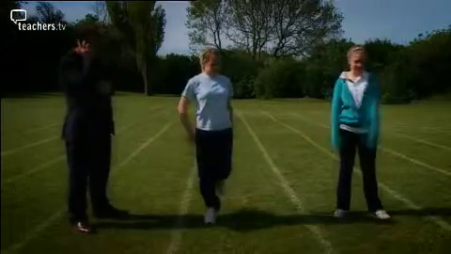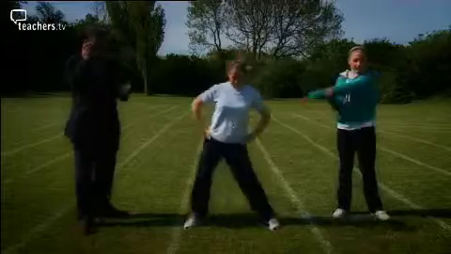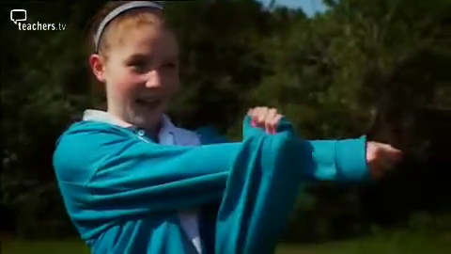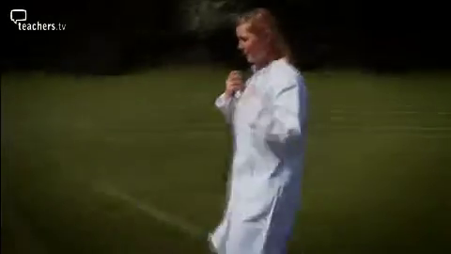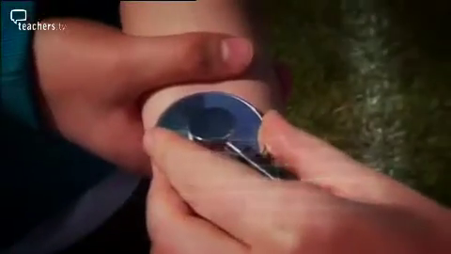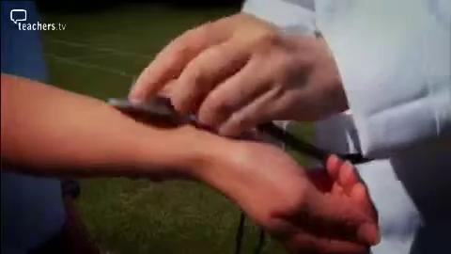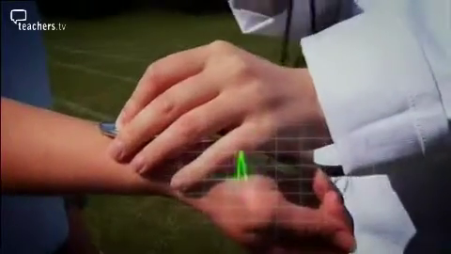Here are 3 runners, each with different abilities. This is Lottie, aged 11. This is Sarah, an amateur athlete. And this is Tony, who works in an office. Here you can hear Lottie's resting pulse rate. And this is Sarah's resting pulse rate. And finally, here is Tony's resting pulse rate.